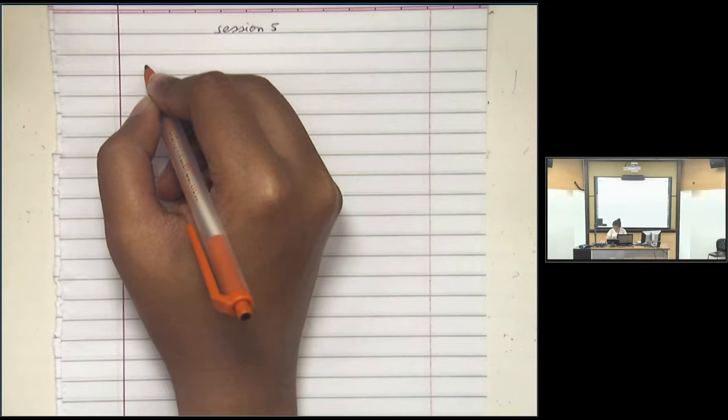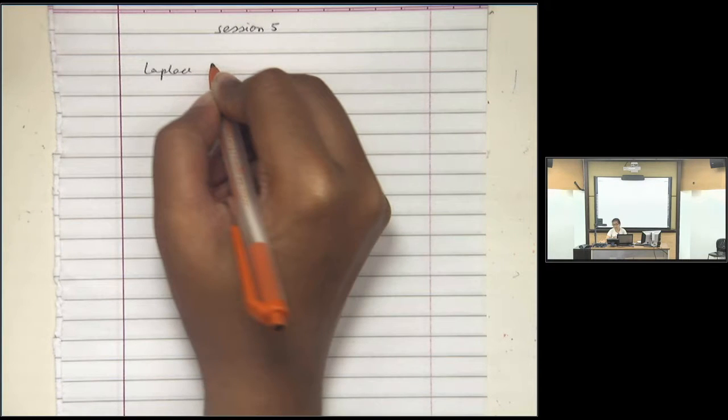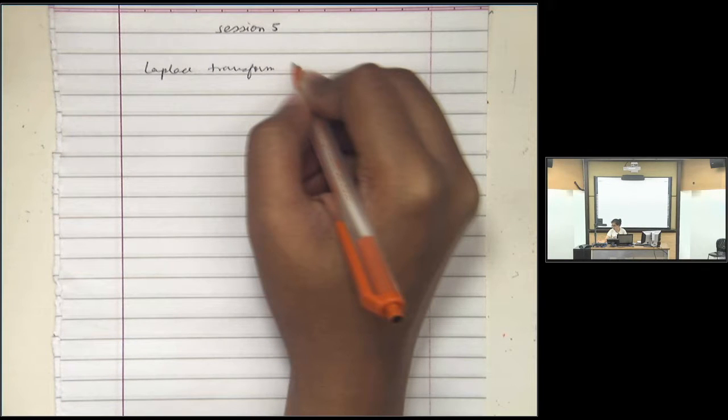So for today's session, we'll be talking about Laplace transform and inverse Laplace transform.